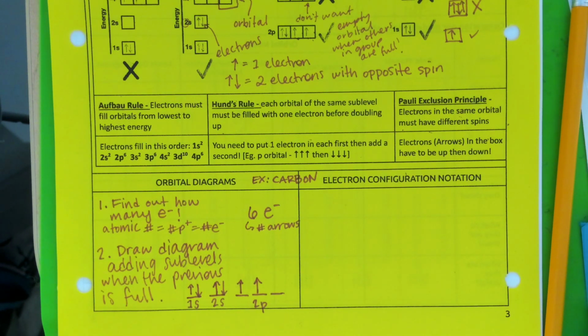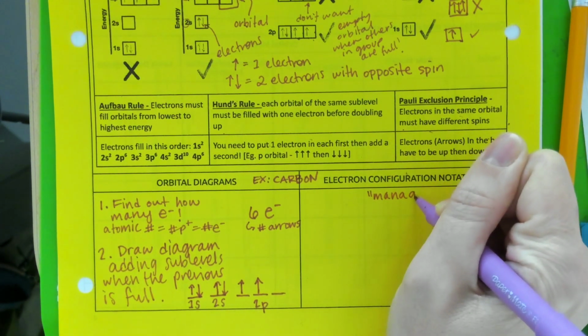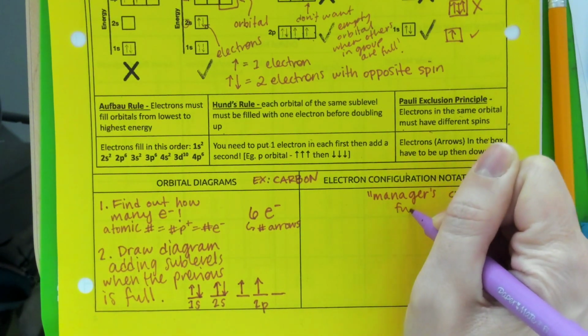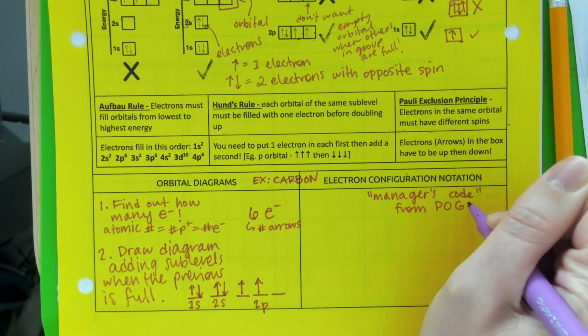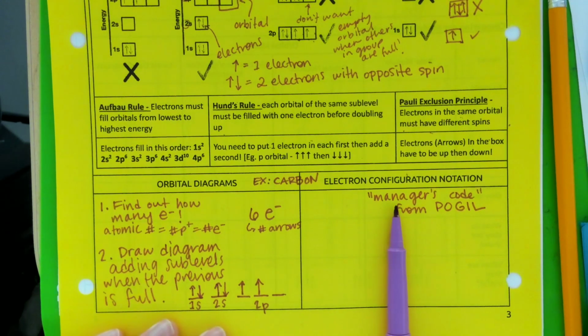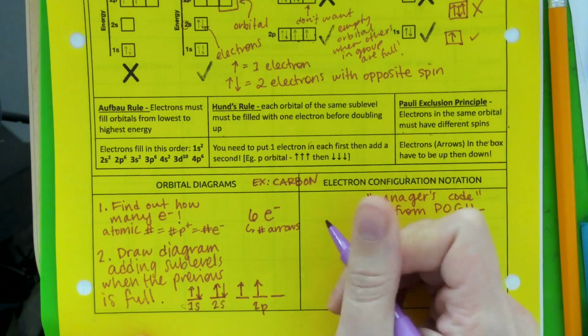Ta-da! Okay, so now we are going to do the electron configuration notation. Now you have also done this before, or seen it anyway, this is the manager's code from the POGIL. So in order to do our electron configuration notation, what you're going to do is take this orbital diagram, all right, and you're going to rewrite it.